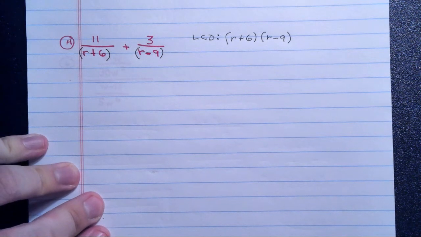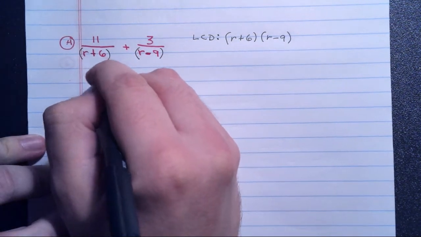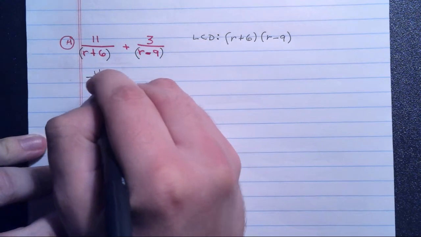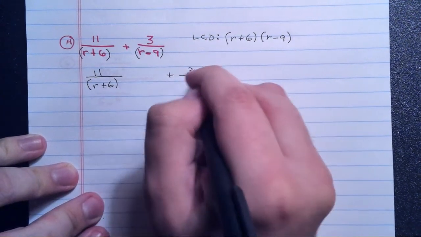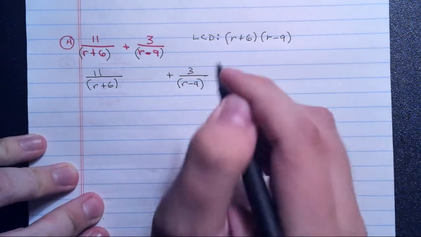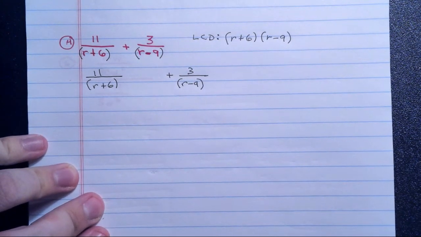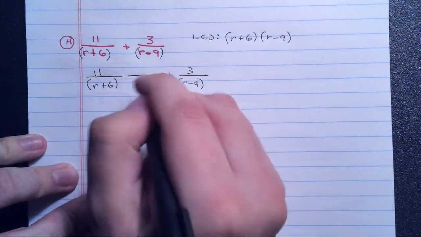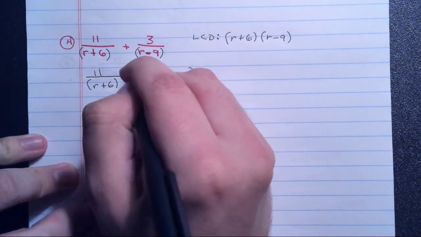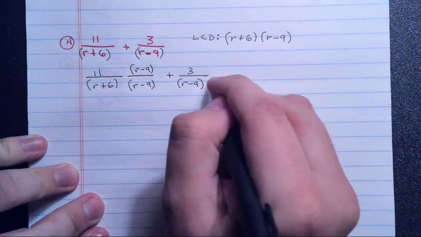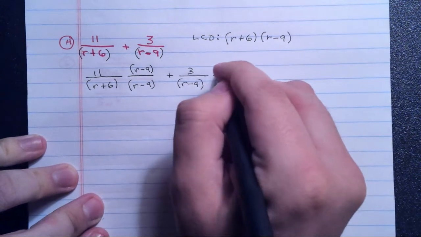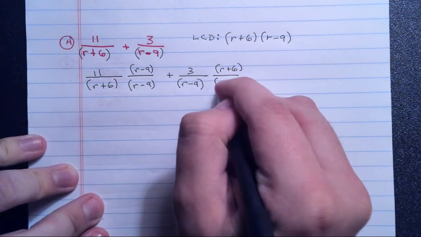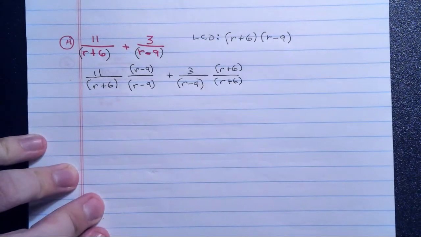Alright, well, how do I create a least common denominator? What I'm going to first do is copy these down, but I'm going to leave a little bit of space in the middle. To create a least common denominator, I need to multiply in whatever factor is missing. So I am missing r minus 9 from the first fraction. From the second fraction, I have r minus 9, but what I do not have is r plus 6. So I'll go ahead and put that together.